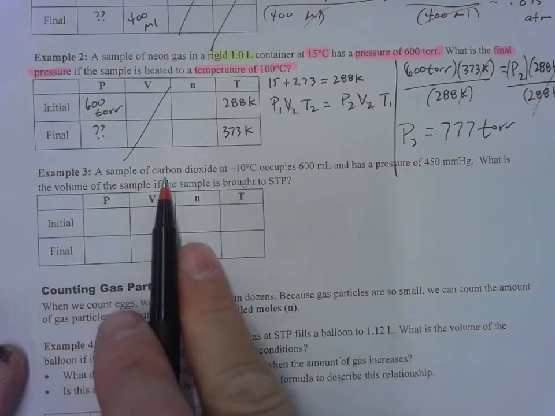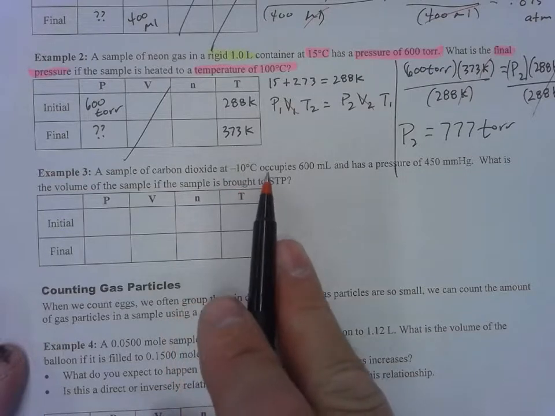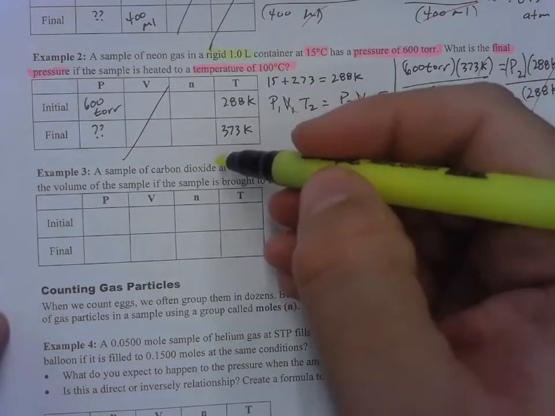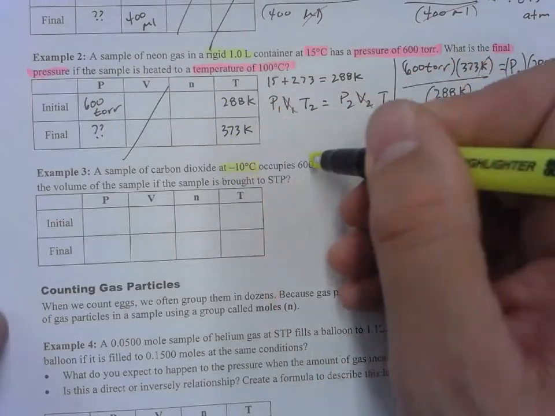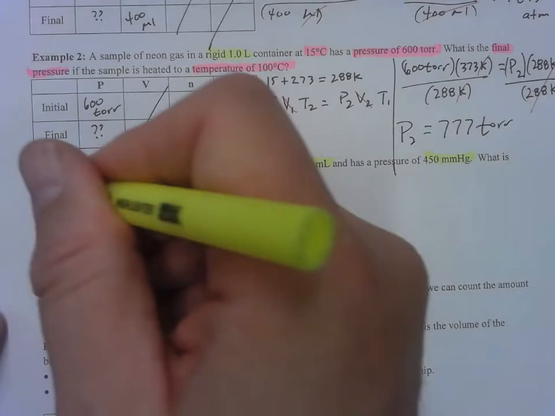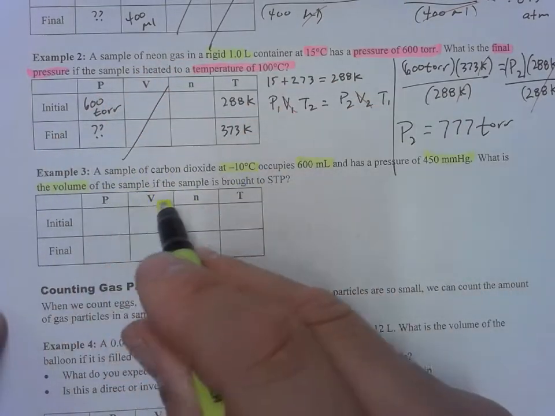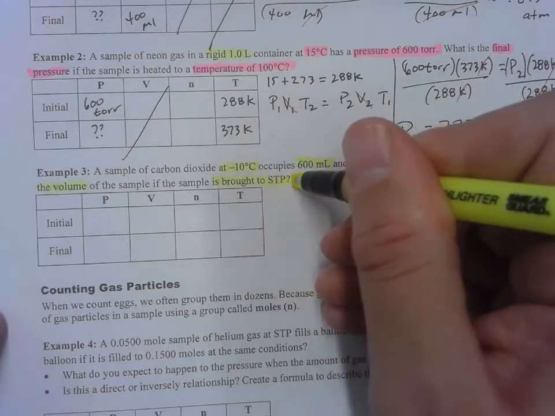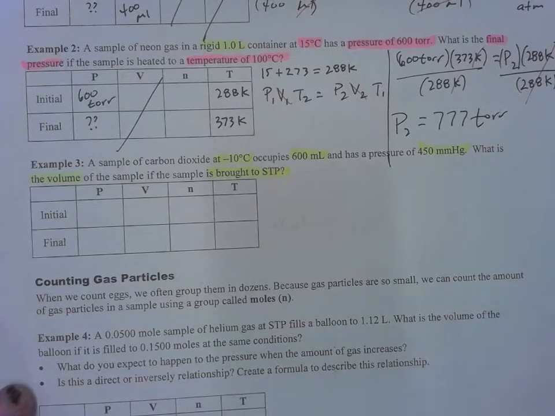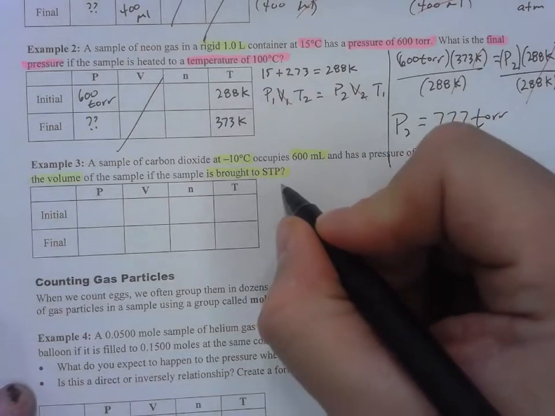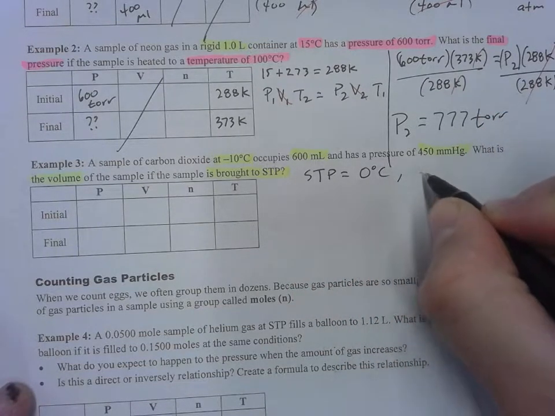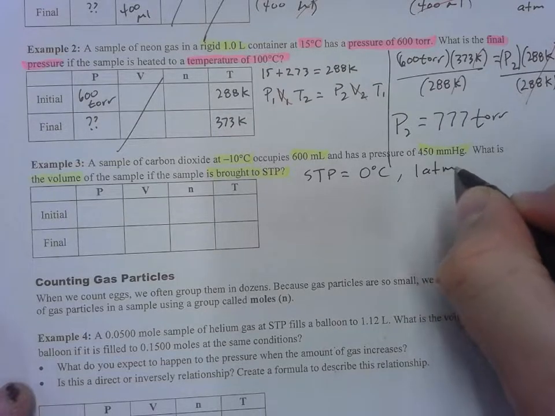A sample of carbon dioxide at negative 10 degrees C occupies 600 mL and has a pressure of 450 mmHg. Okay, let's highlight everything. What is the volume of the sample if the sample is brought to STP? Now, looking at this problem, you might go, well, wait a second, we don't have enough information. But remember, STP has a value to it. STP equals 0 degrees Celsius and 1 atm of pressure.